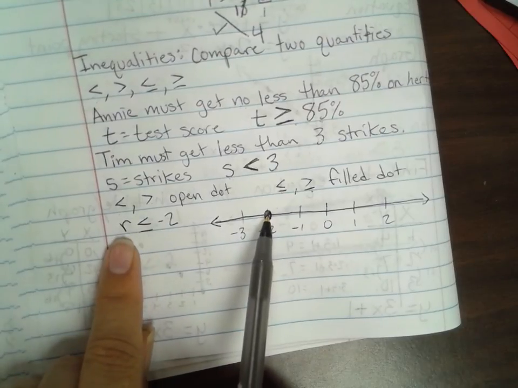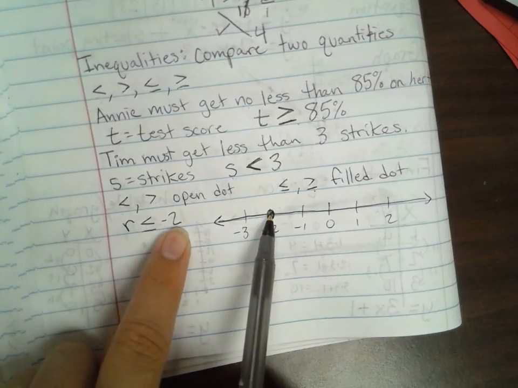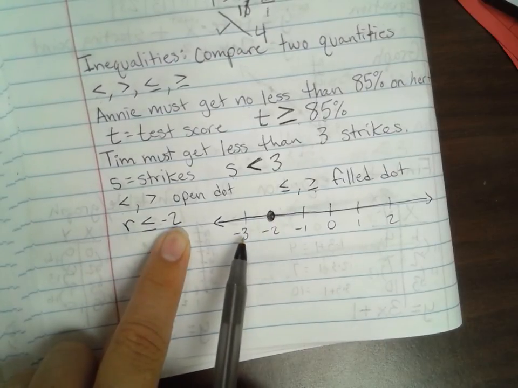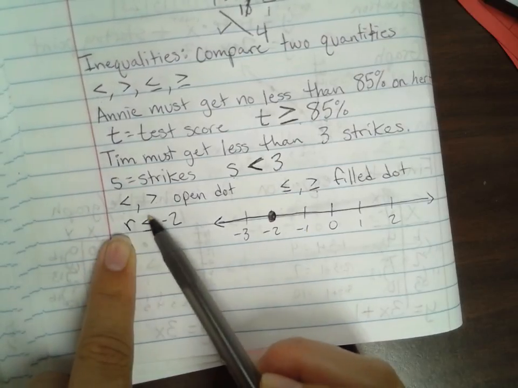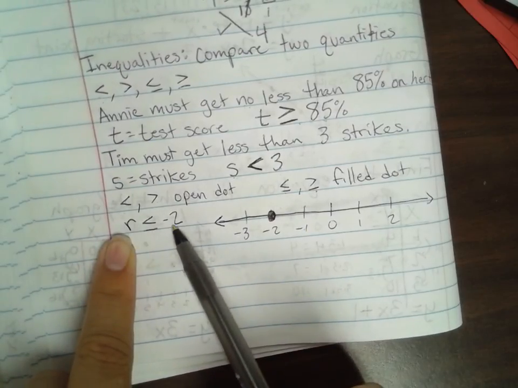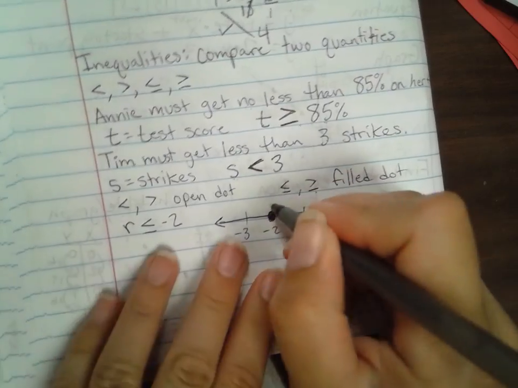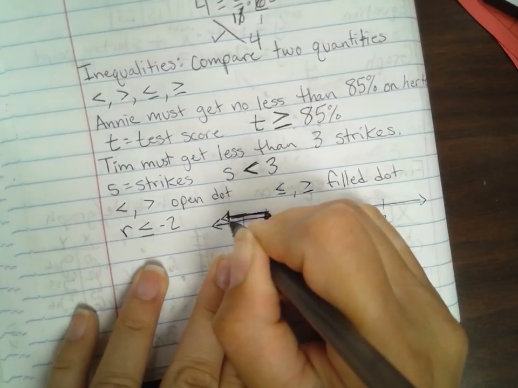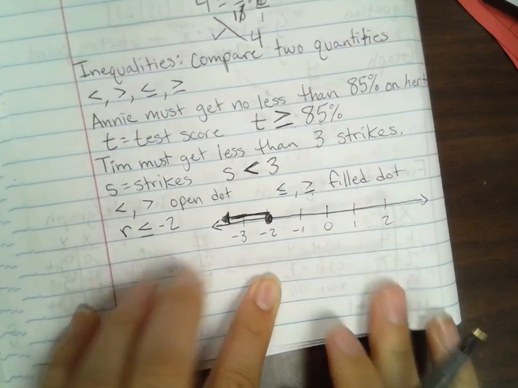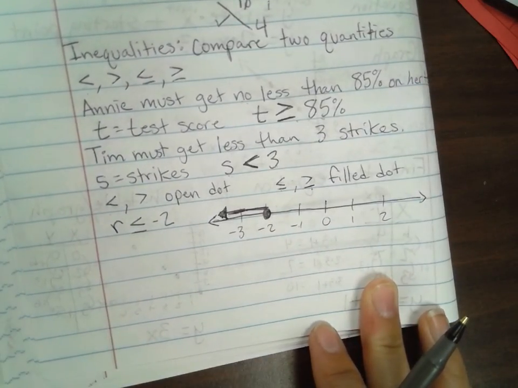Now we have to determine which way the arrow goes. R is less than or equal to -2. So if I put in a number, let's say I put in -1, is -1 less than or equal to -2? No, this side does not work. Less than or equal to -2, I've got to go the direction that's less than -2. So everything from -2 on down the number line is a solution.